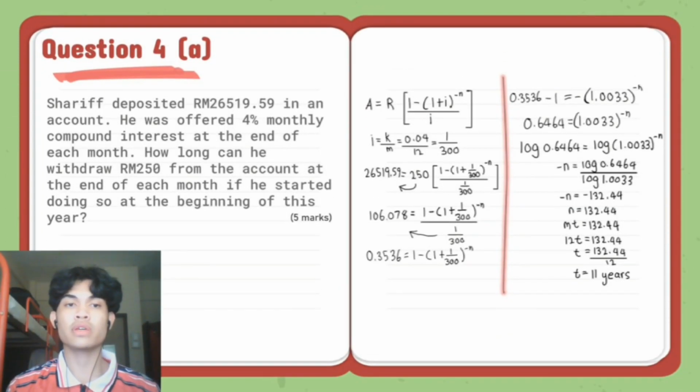For question 4a, the question is, Sharif deposited 26,519 ringgit and 59 cents in an account. He was offered 4% monthly compound interest at the end of each month. How long can he withdraw 250 ringgit from the account at the end of each month if he started doing so at the beginning of each year?